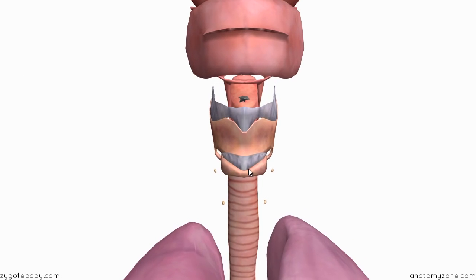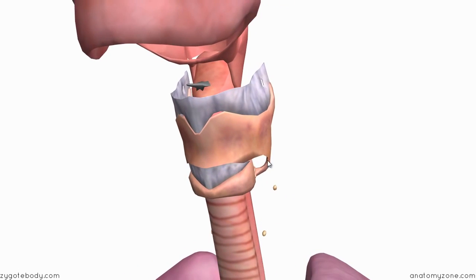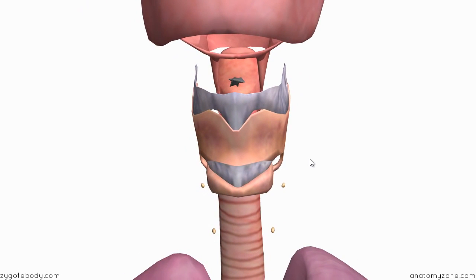So there's quite a lot to talk about with the larynx. So I'm going to do these tutorials in a few parts. I'm going to start with the framework of the larynx. So this first tutorial will deal with the cartilages of the larynx, and then we'll build on top of it. So we'll add the ligaments on, and we'll talk about the membranes and the vocal cords and the muscles and how the larynx functions. So the best thing to do is start off with the framework, the cartilaginous framework.